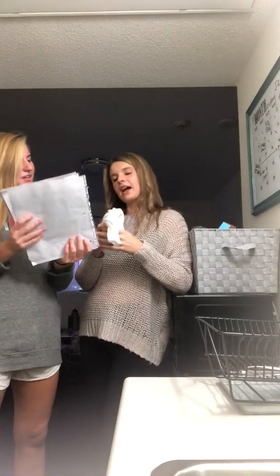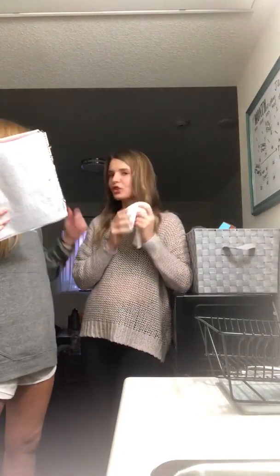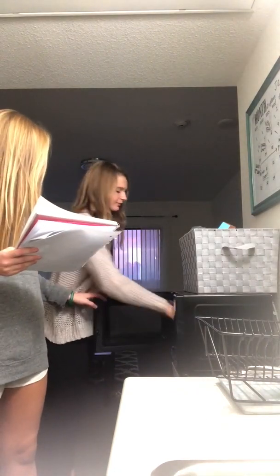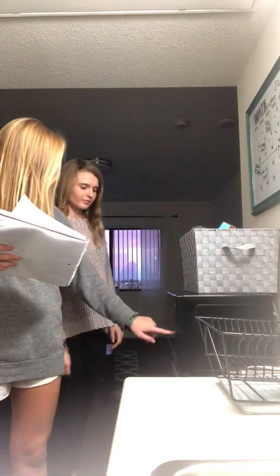Okay, what do you think is gonna happen? I hypothesize that it's gonna get hot when we put it in the microwave, because rice traps heat. Okay, should we try it out, Abby? Let's try it. Okay, so we're gonna put it in there for 15 seconds, it's gonna cook in the microwave. Let's see what happens.